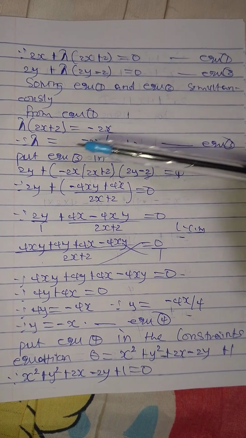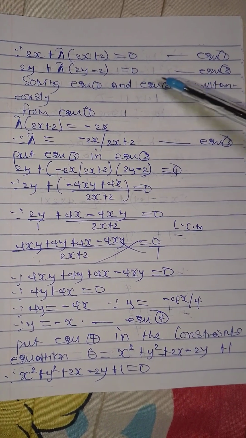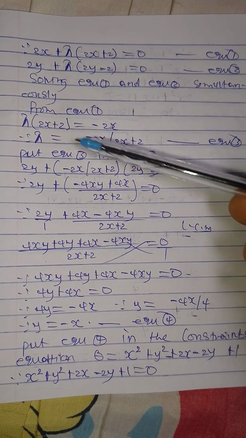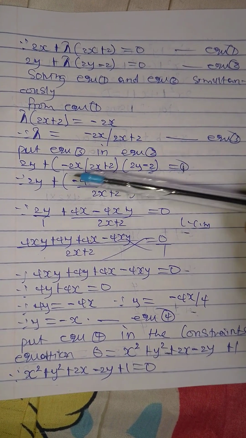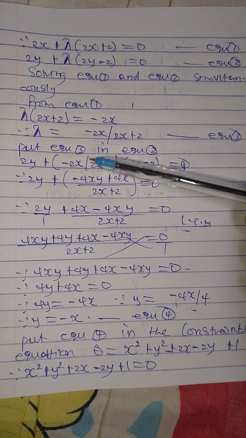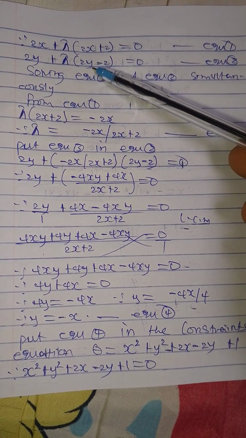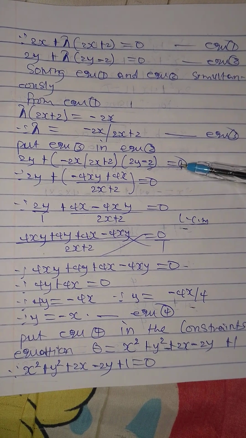So I'll say that put equation 3 in equation 2. So it means that becomes 2y plus, my lambda is minus 2x over 2x plus 2. I put it, that becomes 2y plus minus 2x over 2x plus 2, close brackets, multiply by 2y minus 2, which is equal to 0.